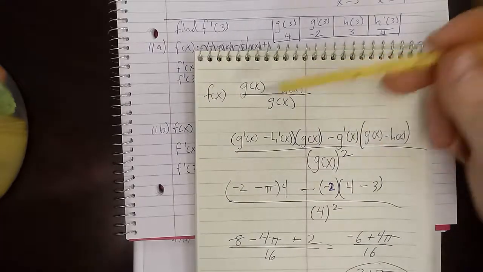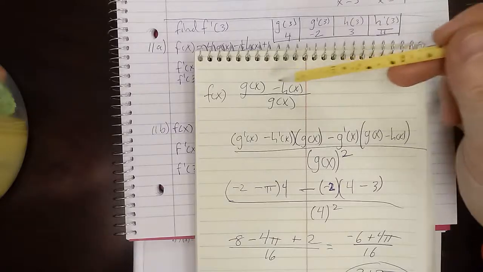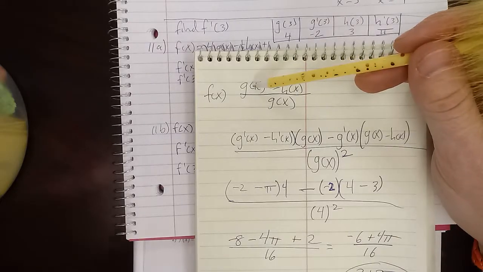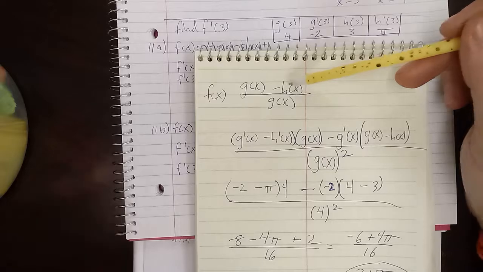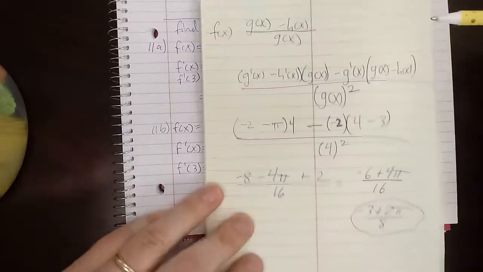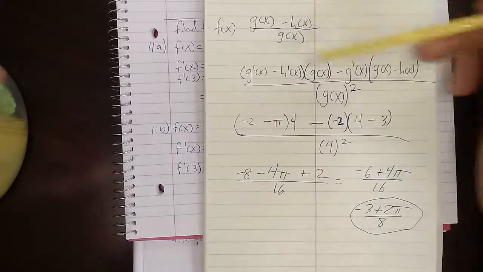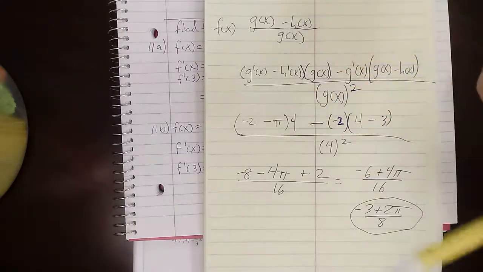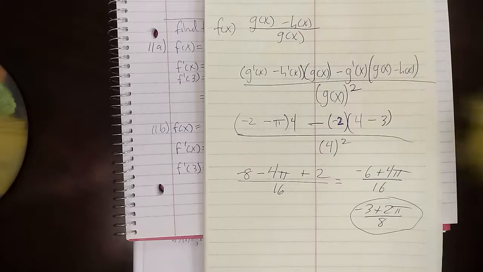But the big deal with this was, the derivative of the top here was just g prime minus h prime. Leave the bottom alone. It really is just, can we apply the product rule, the quotient rule, these different things, even though it looks funny.